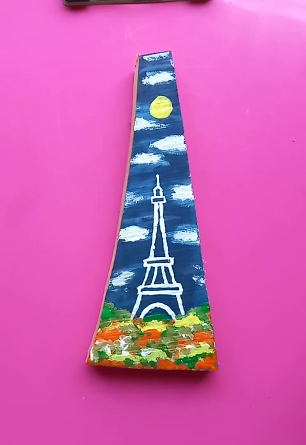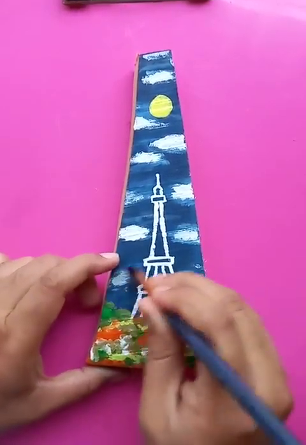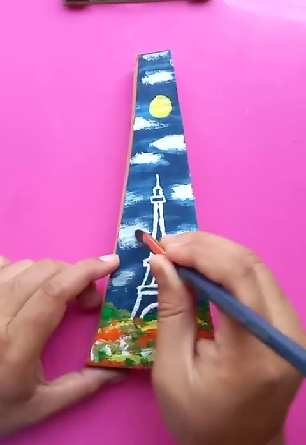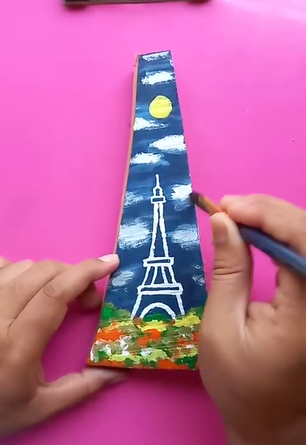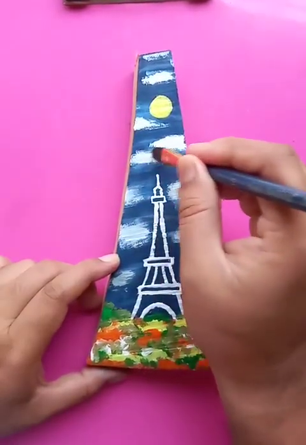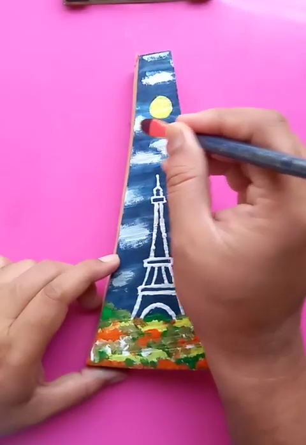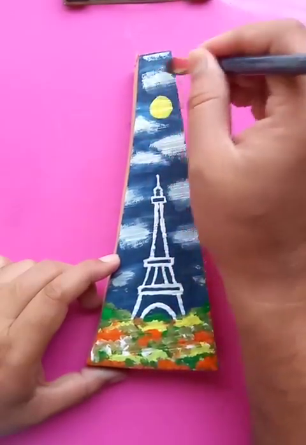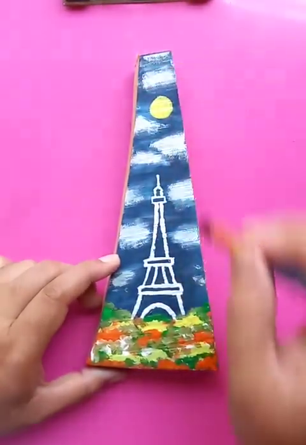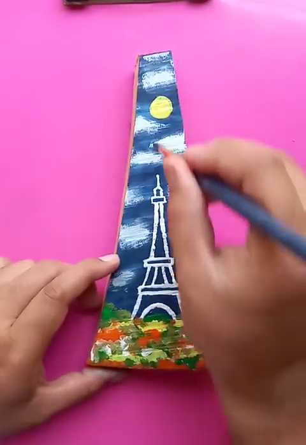Only we're going to make it a little bit blurred here, just putting hard strokes. Using separate pencils, separate brush. And then the drawing is finished.